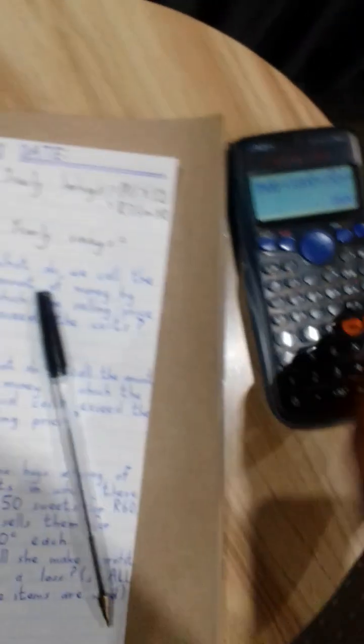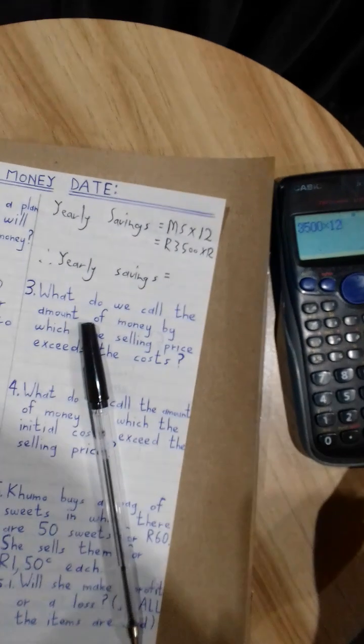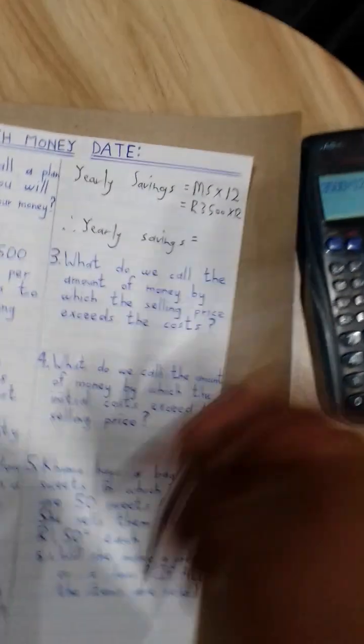So therefore the yearly savings for the 2,000 rands.